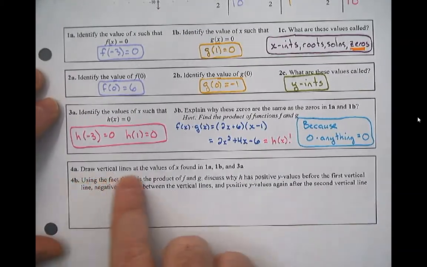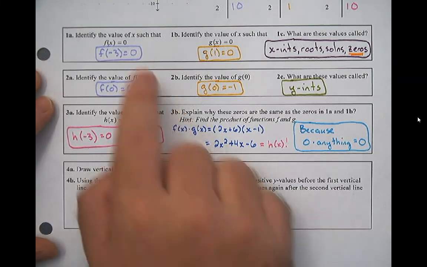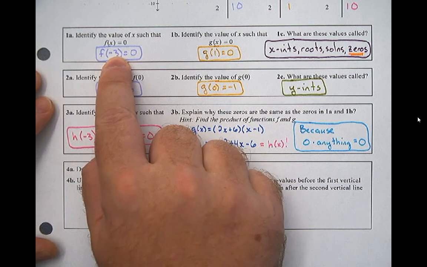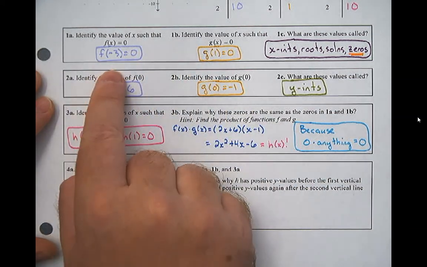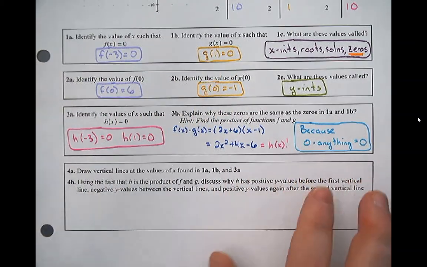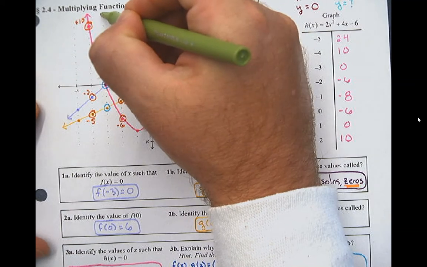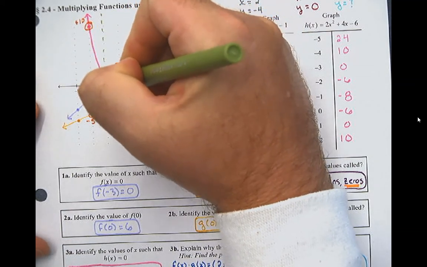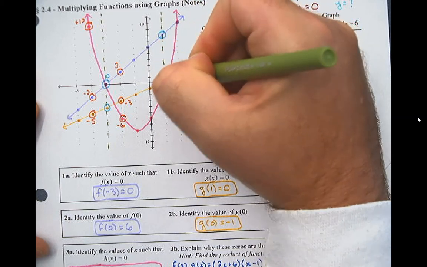It says draw vertical lines at the values of x found in 1a, 1b, and 3a. So my values of x are 3, -3, and +1. -3 and +1. So now I'm going to draw vertical lines at -3 and +1.